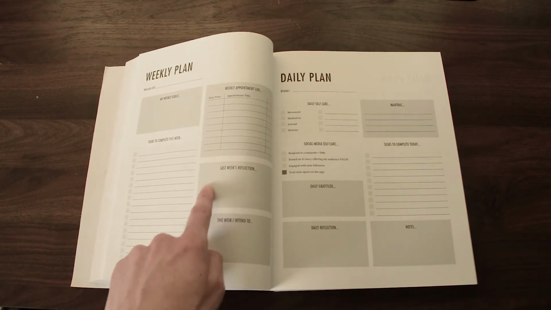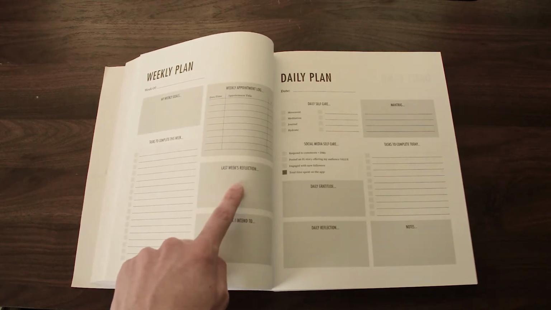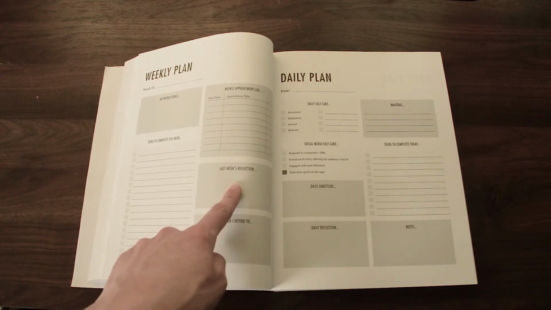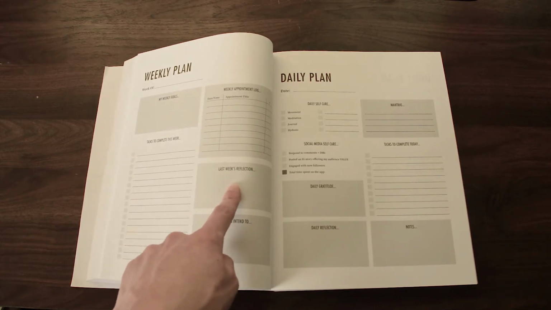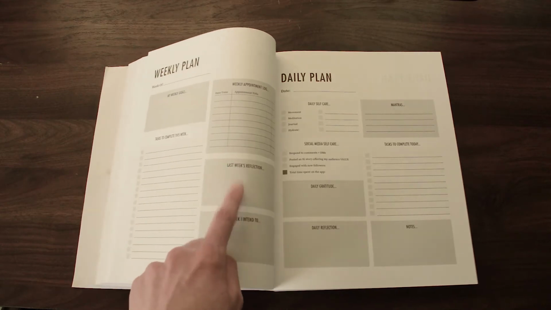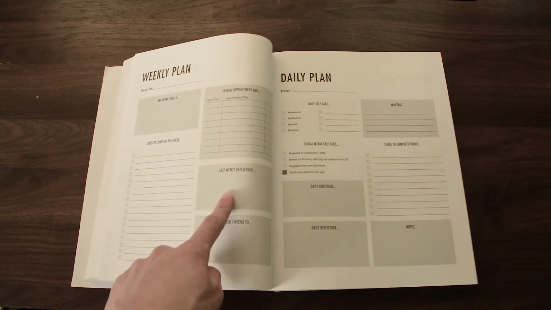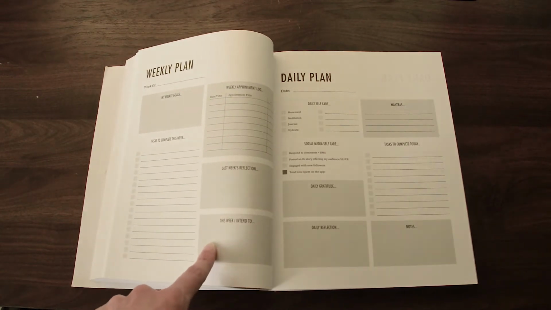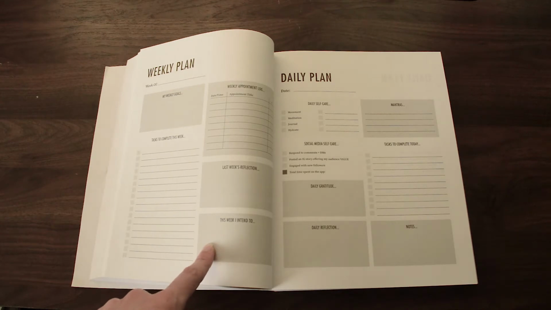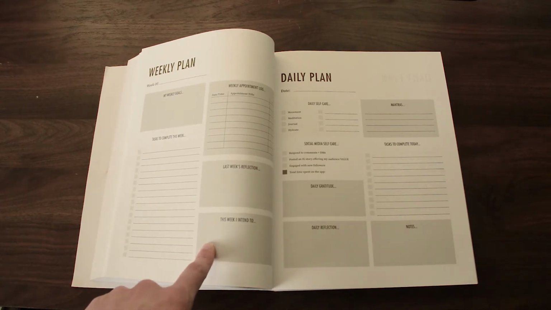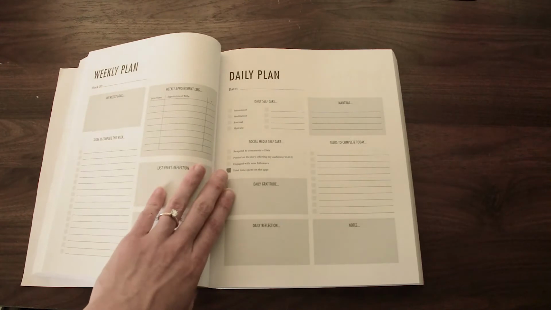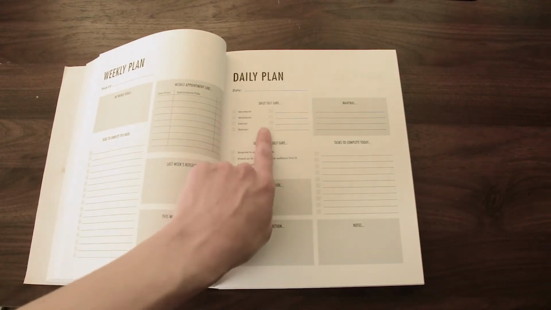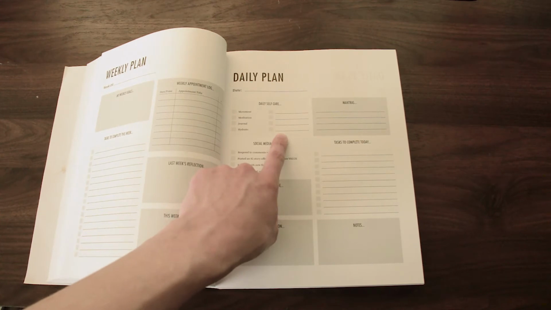And then this is my favorite part of the weekly plan. There's a space to reflect on last week and how you performed in your business or in your self-care or your goals, whatever reflection piece you would like to incorporate here. It's just a nice time to think about last week and how you performed. And then this week's intentions are on the bottom here. From your weekly reflection last week, what can you take into this week to make this week just that much better?